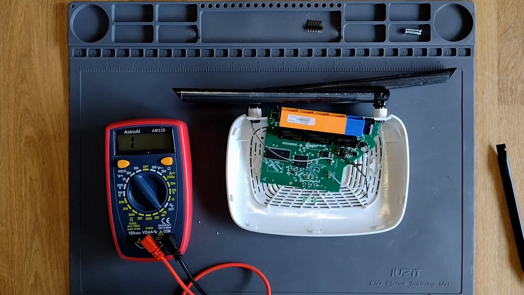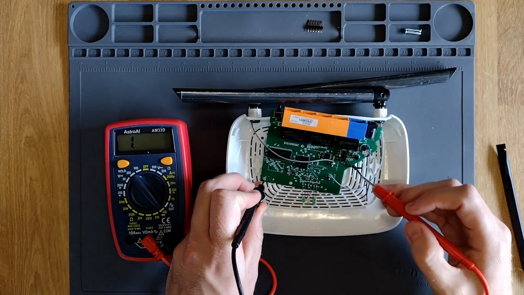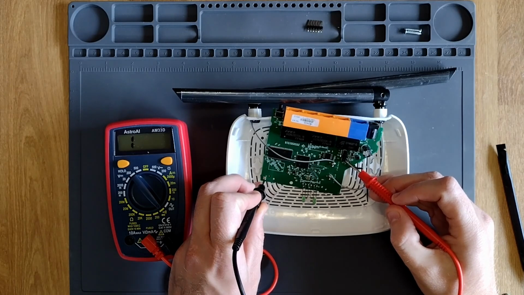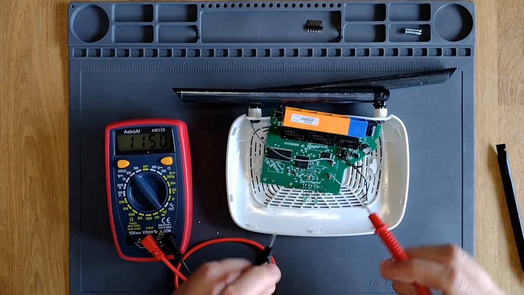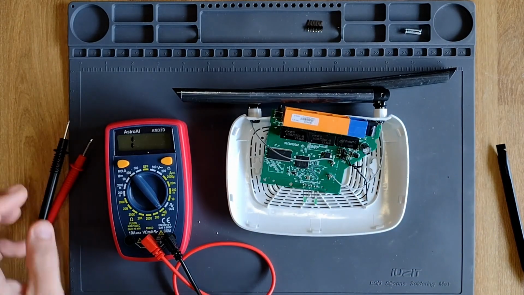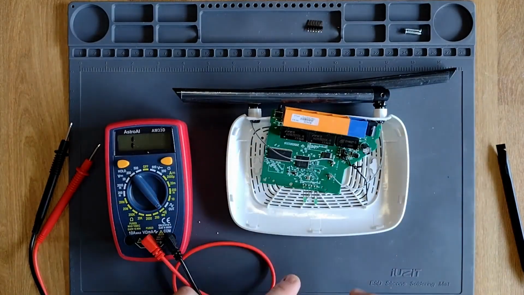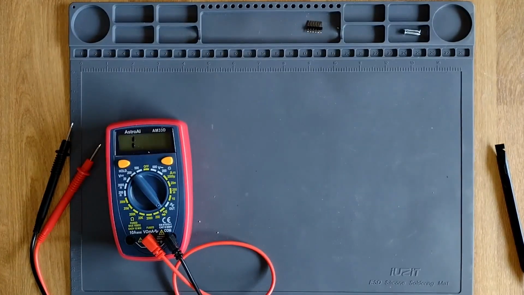Okay, I've got it back on the continuity setting, and we're just going to really quickly test the ground. Same thing we did before, but we're actually just going to test to the end of this pin. And it's a good thing we checked this because I thought that this was good on here, but I don't actually have that good connection. So I'm just going to revisit and make sure I'm pulling this down tight enough.